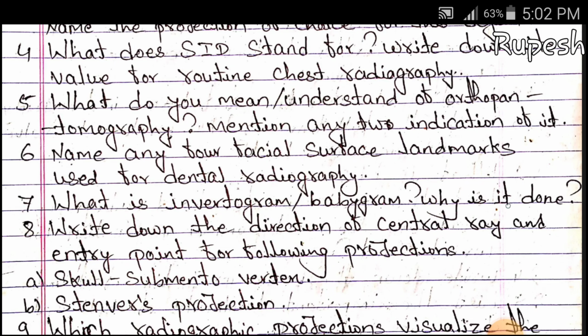Question number 8. Write down the direction of central ray and entry point for the following projections. Point A: skull submentovertex. Point B: Stenvers projection.